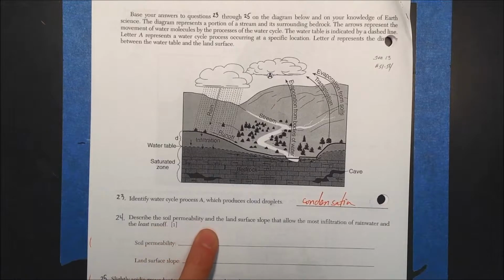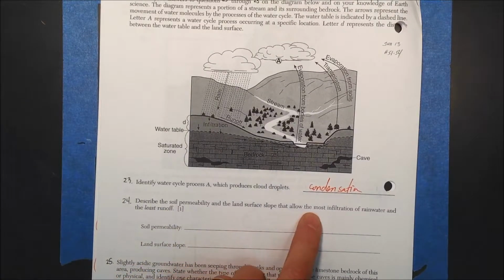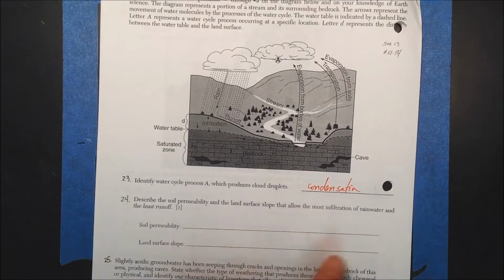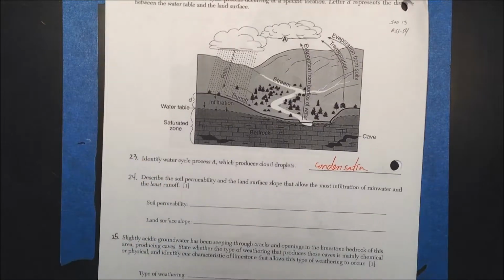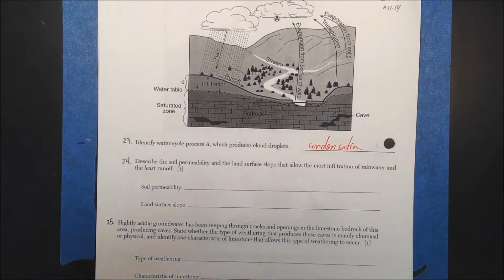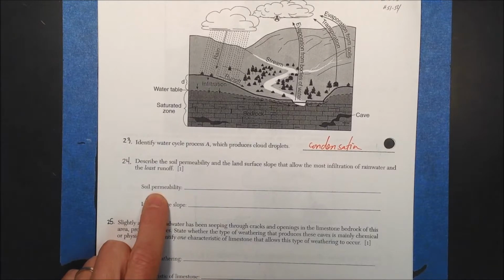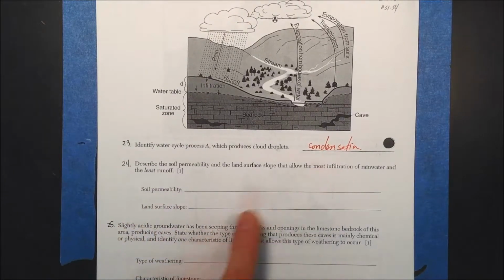24. Describe the soil permeability and land surface slope that would allow the most infiltration of rainwater and least runoff. Make sure you get those right. Oftentimes kids will get those flipped, and even though they may know it, they'll get the answer wrong. So for soil permeability, we're looking for most infiltration, least runoff.